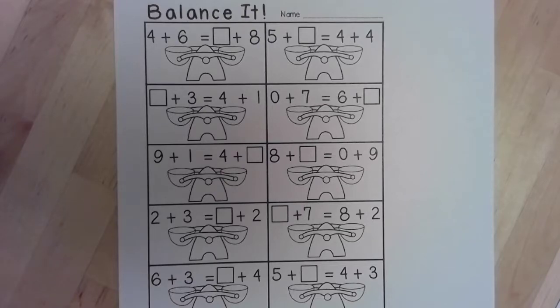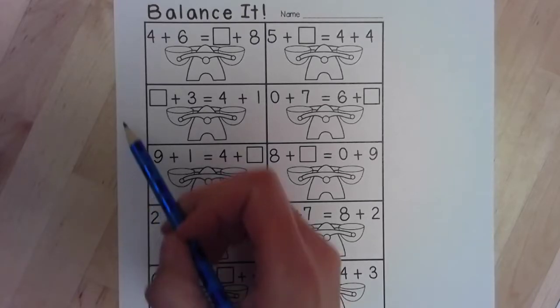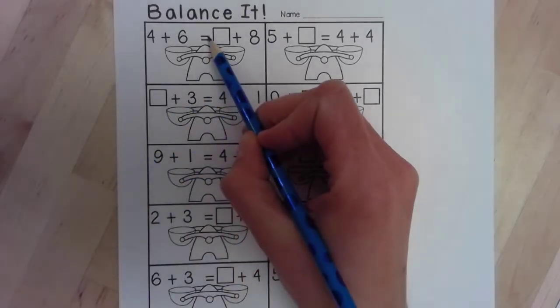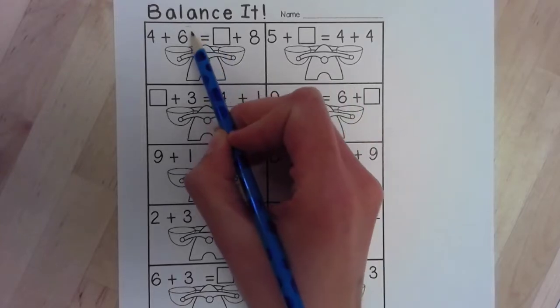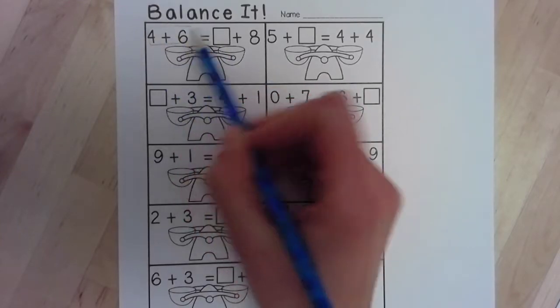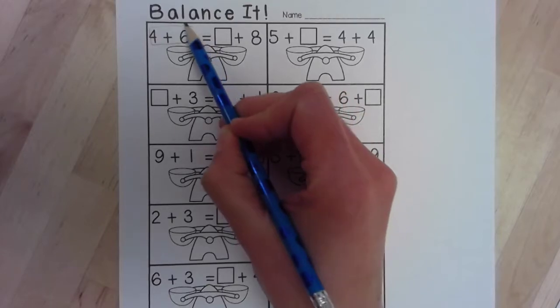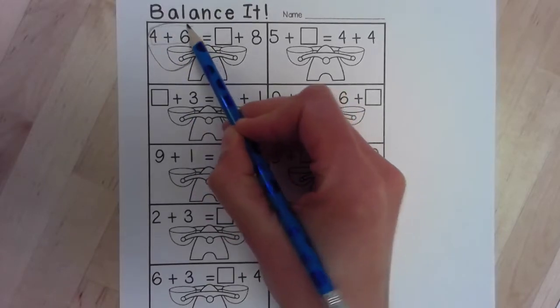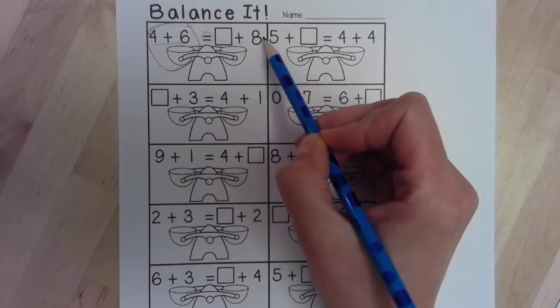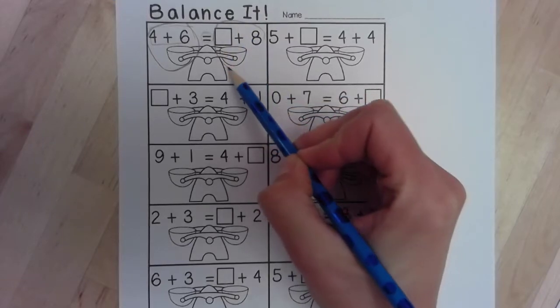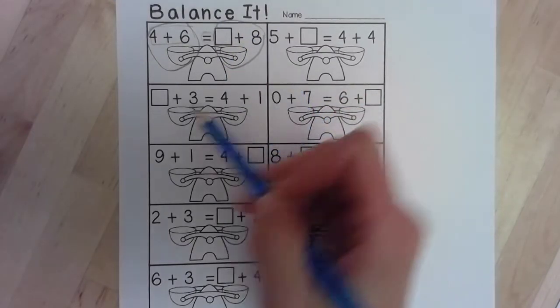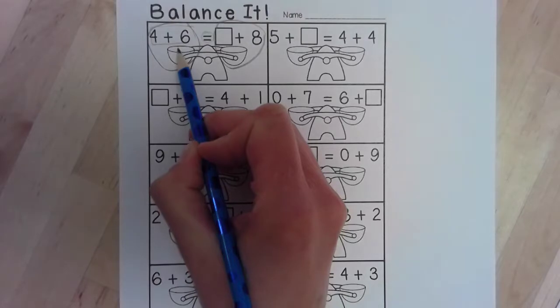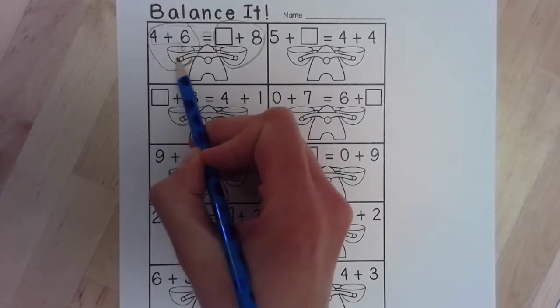But the way I would teach it is that we're going to look at the equal sign, and you can almost even draw the cup here. And actually, I like to draw it like this. Everything on this side of the equal sign needs to be balanced with everything on this side. We know that 4 plus 6 is 10, so we have 10 on this side.